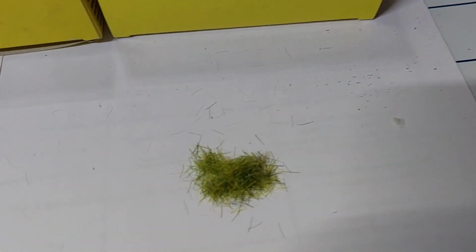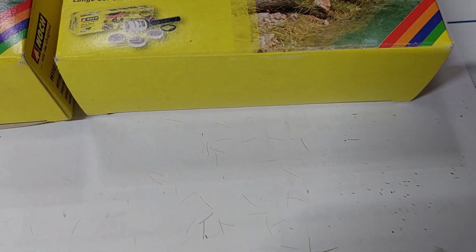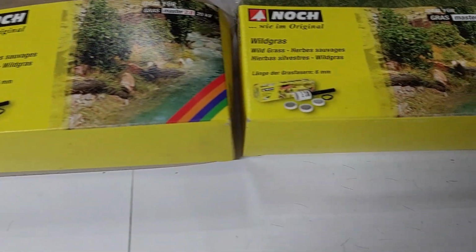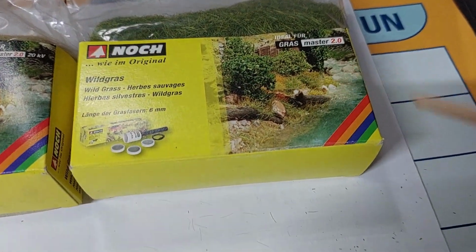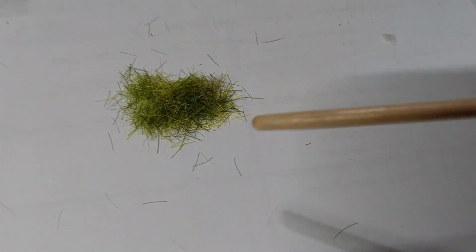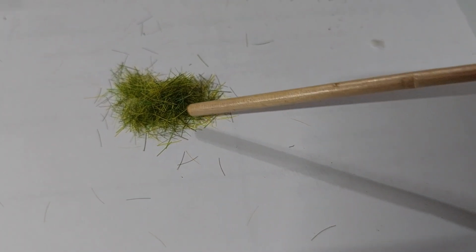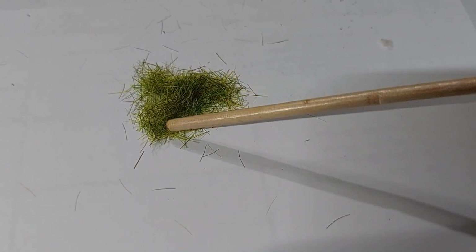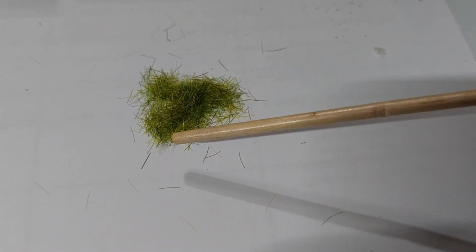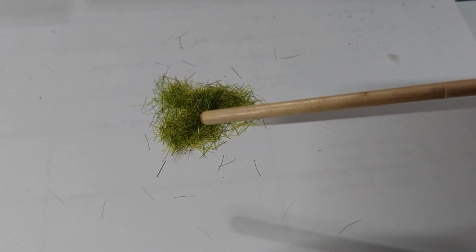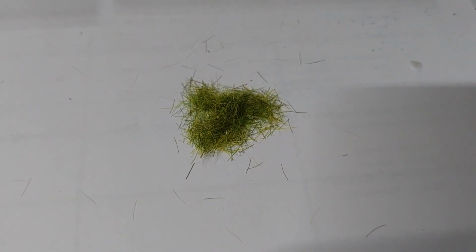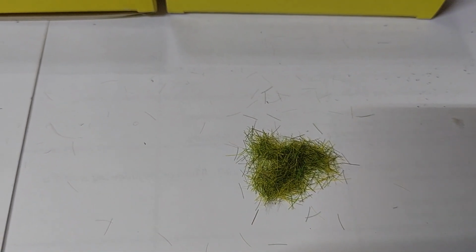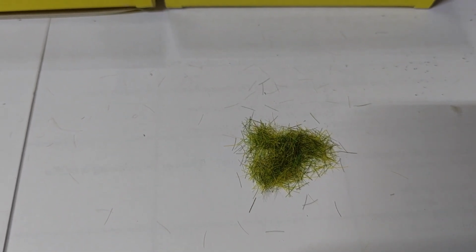And then this is my most favorite one, and this is also a wild grass. All of these 3 packets are 6mm grass. So this one is my favorite one. It's got the most interesting color of all of the grass that I've got, and it's got a nice texture between a yellowish and brown green grass. As soon as you put this on the layout, it gives it a really nice color. But for this to work, you are going to need a static grass applicator.